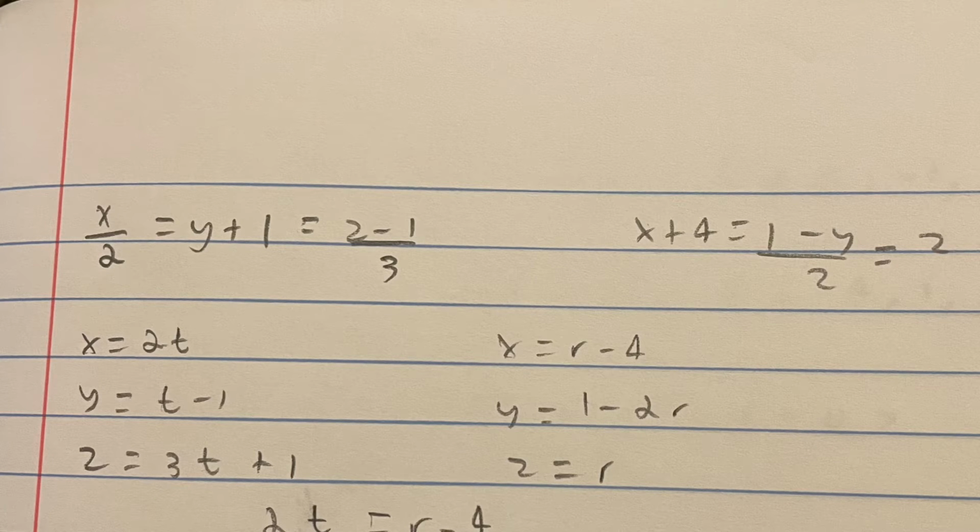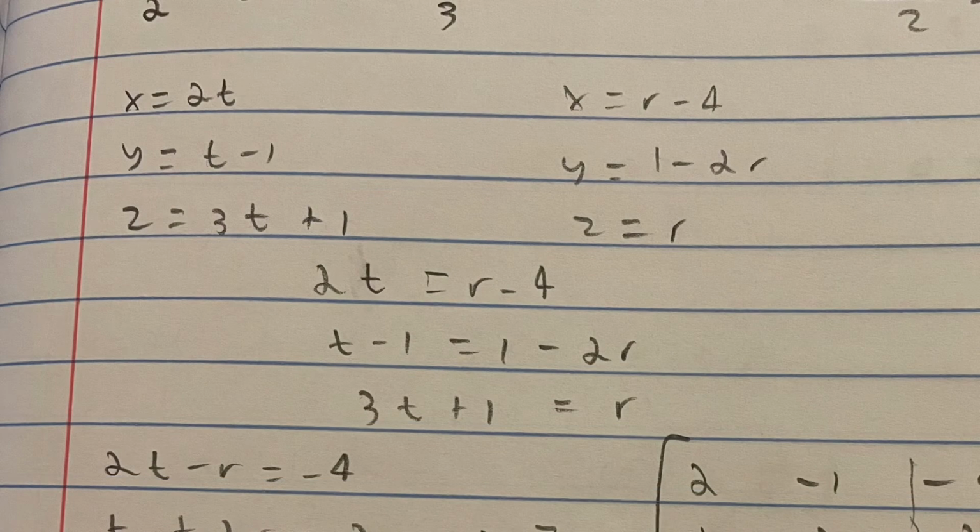Now that we have both of these equations set up for the respective parameters, the next step is to set them equal to each other. To find a point where they intersect, the values of the lines need to be equal. But the main reason you can't just set them equal to each other originally, just set the x over 2 equal to x plus 4, is that they both have different parameters. So you're going to set up an equation that has both parameters in it.